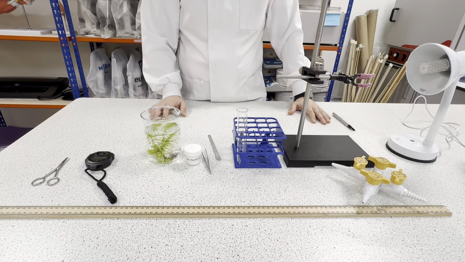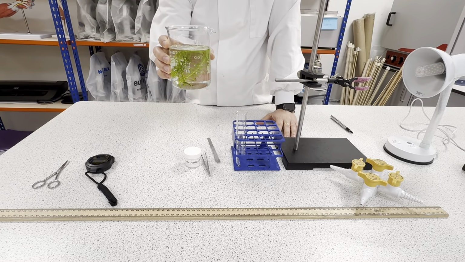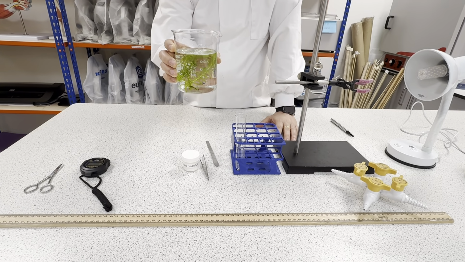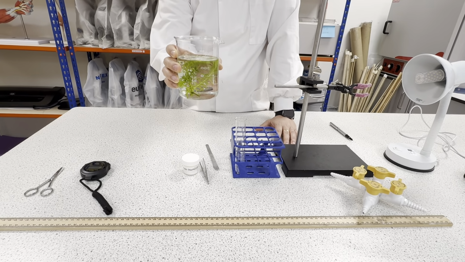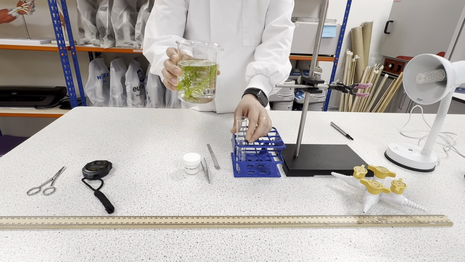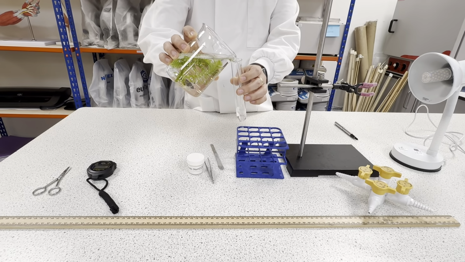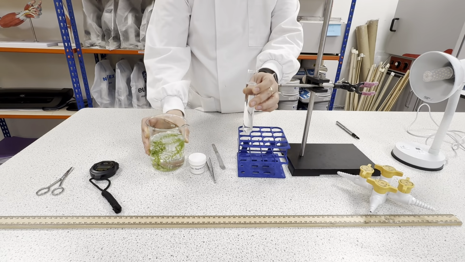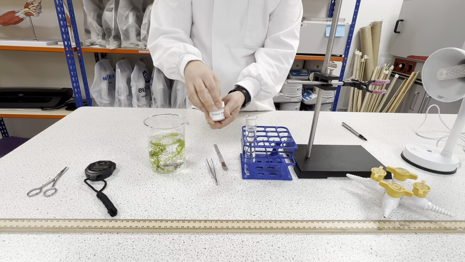So the first thing to do is to add my water. This water I took from my tank. It's better using water from the tank because the plants will be used to that pH and temperature, and you won't have stress for the plants, because you can use them again and regrow the plants again. So we will add the water here inside my boiling tube. I will place my boiling tube back, and then I will add the CO2.